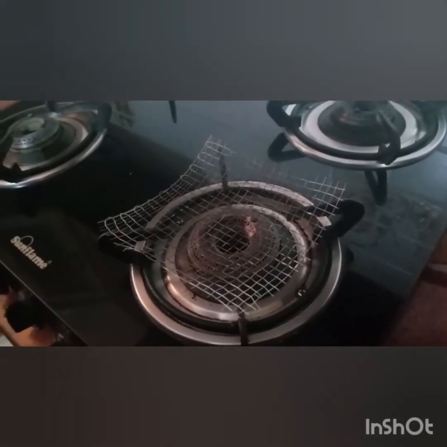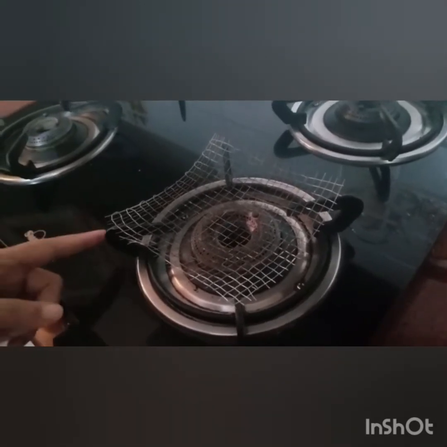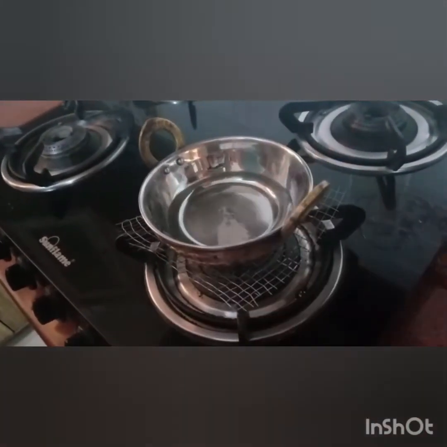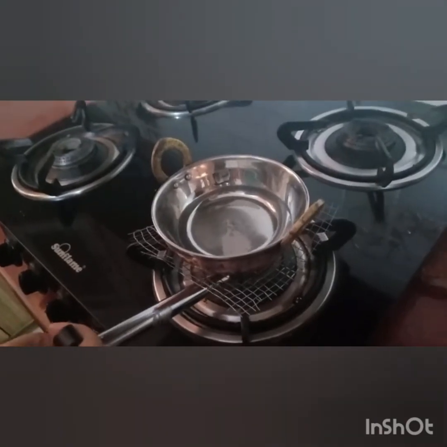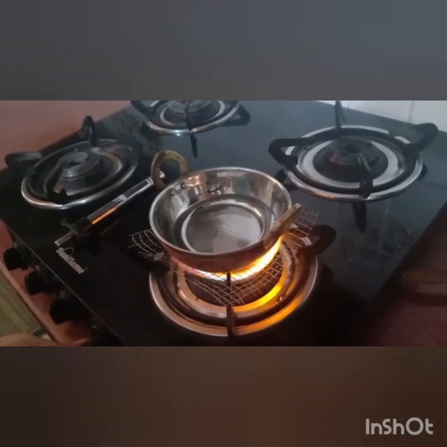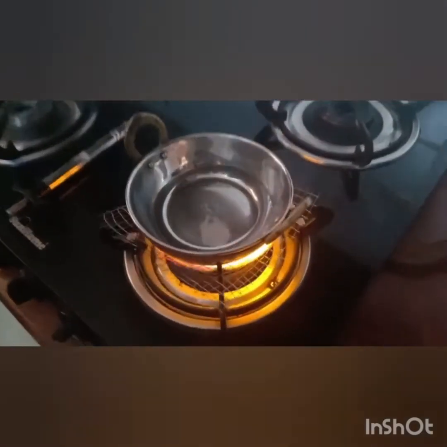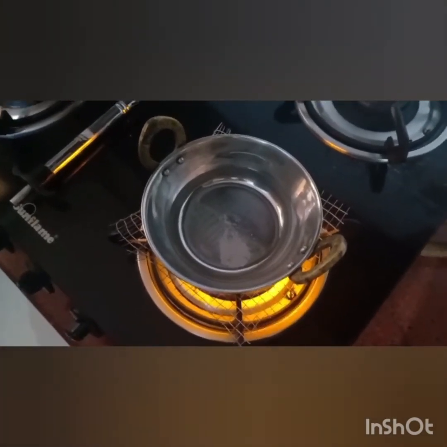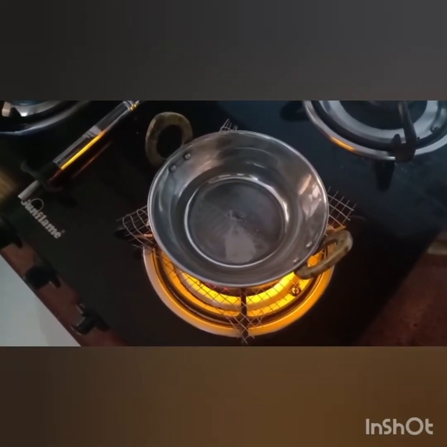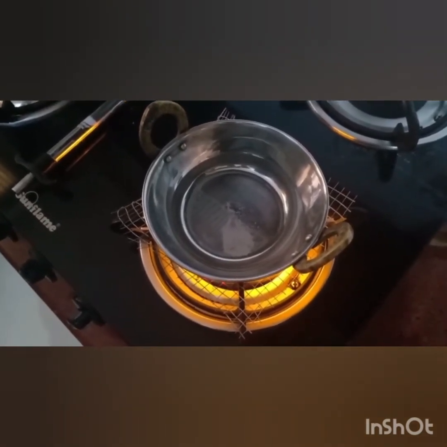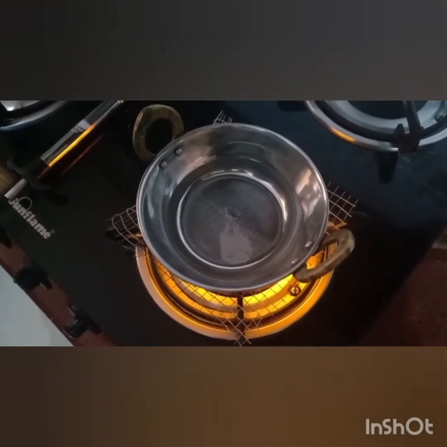Now we need to set the apparatus for heating. So I need a burner for this, the wire gauze. On the wire gauze we keep the evaporating dish. And now I will start the burner. So we'll start heating this. So the salt has completely dissolved into it, and after some time it will start boiling. While boiling, the water evaporates and the salt remains behind.